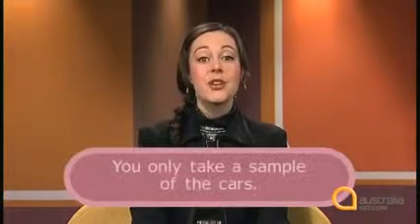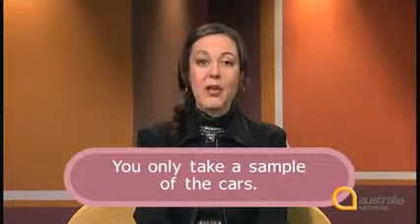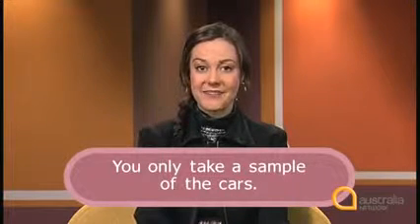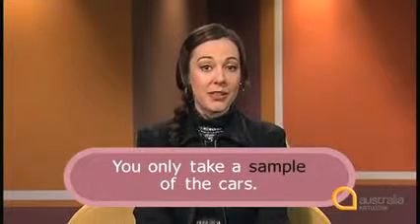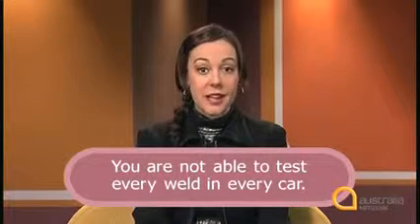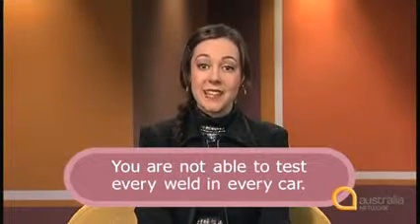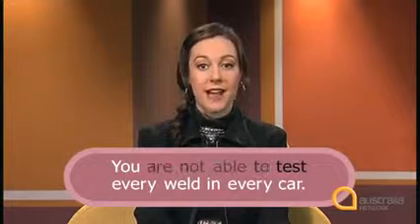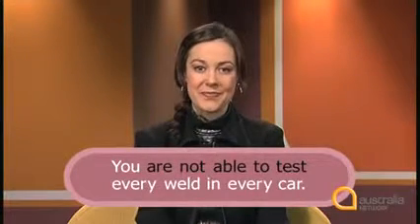Dr. Gore says that you only take a sample of the cars. The word sample can be used as a verb or a noun. What is it in this sentence? Sample occurs after a determiner, a. So we know that it is the noun in a noun phrase. He also says you are not able to test every weld in every car. Like sample, test can be a noun and a verb. Here, test is part of the verb phrase are not able to test. It's a verb. So you can see that it's a good idea to study a sentence closely for noun, verb, and preposition phrases if you're confused about meaning.